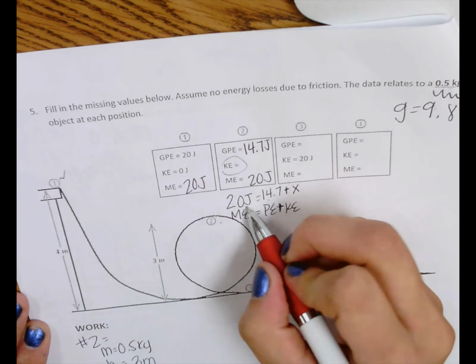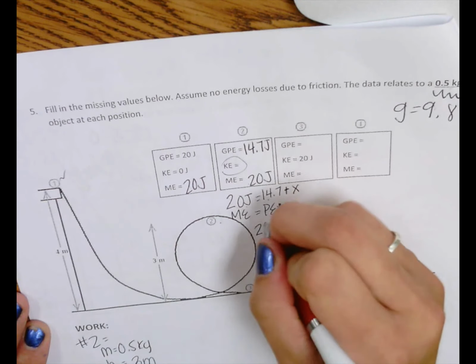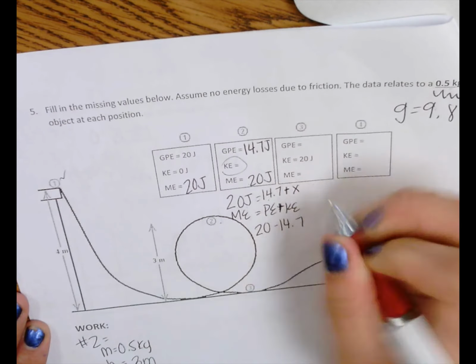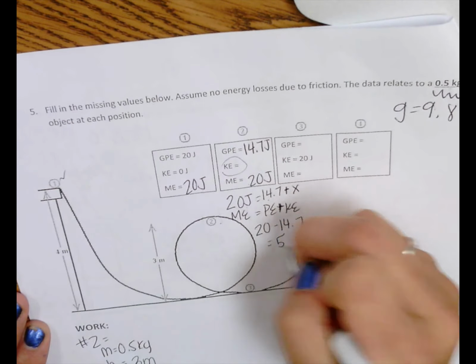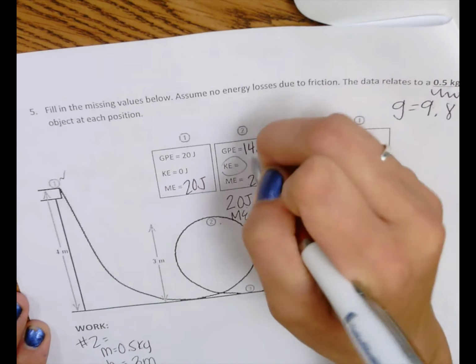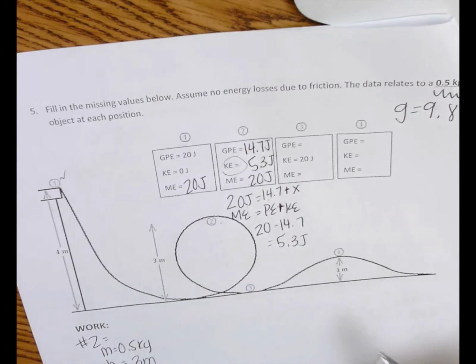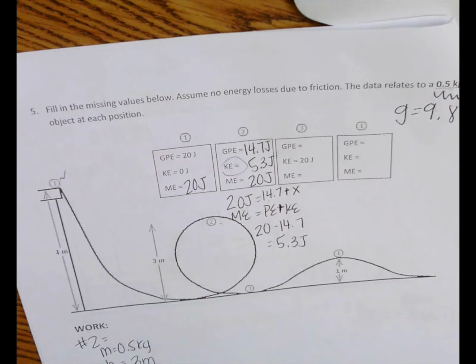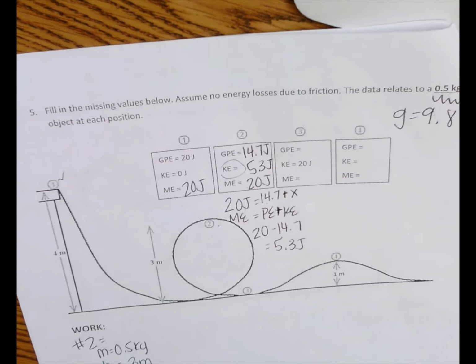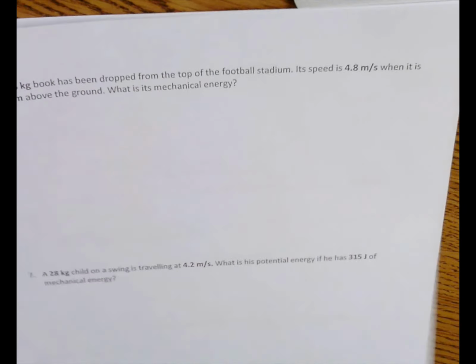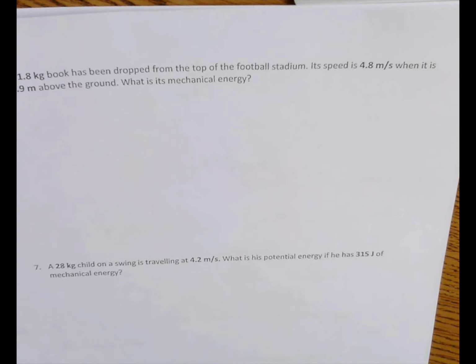So we subtract this from this. It's the exact same thing as saying 20 minus 14.7, and you will get 5.3 joules. So after going through that with me, you should be able to solve for these next two. The final problems on the back side are doing the exact same thing as what I did for you at the beginning. If you have any extra questions, please come in and see me for help.